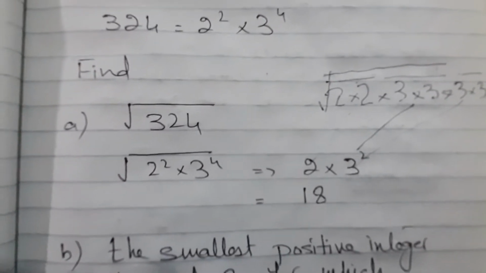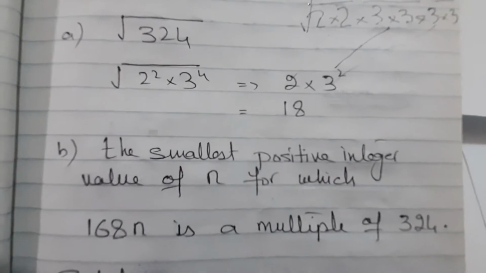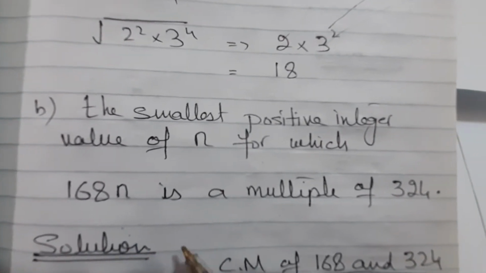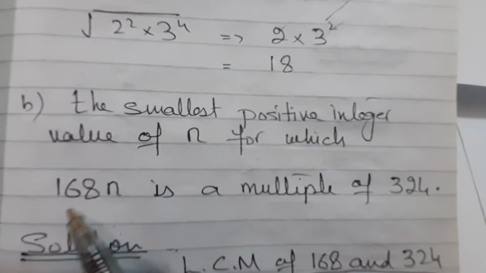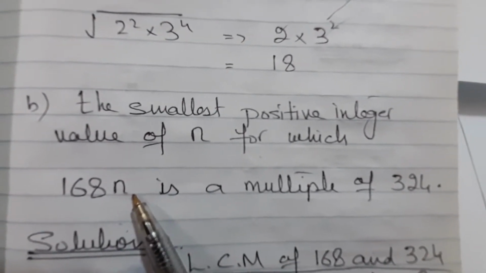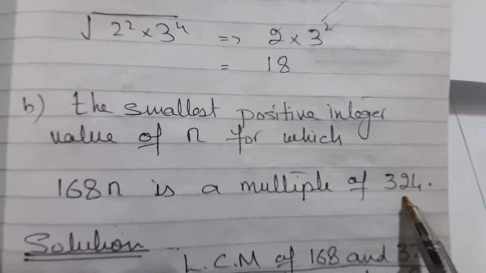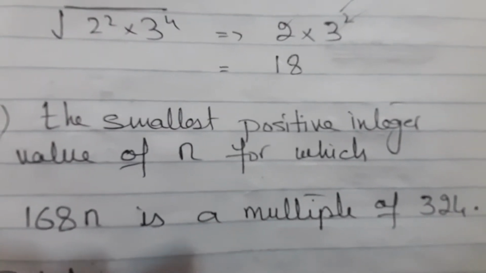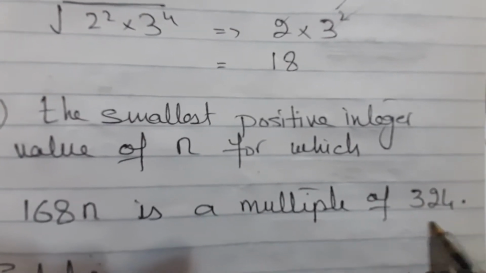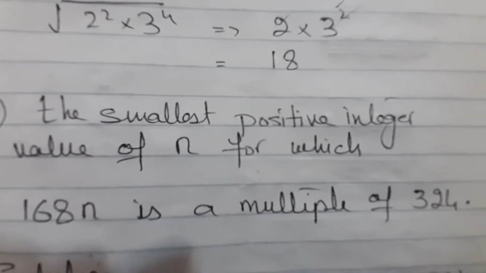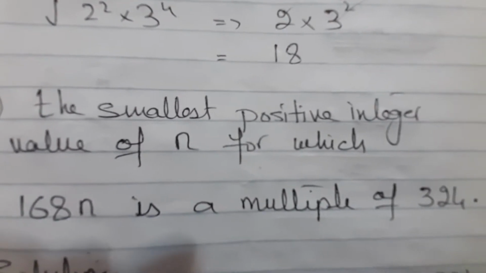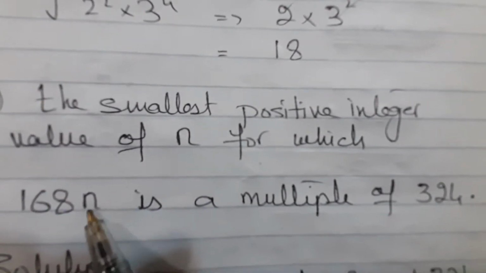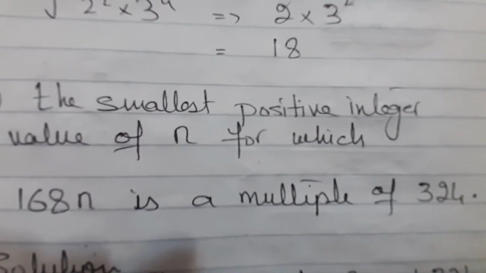Let's see part B, which is mostly a tricky part for most students. The question is saying 168 multiplied by n is a multiple of 324, and you have to find the smallest value of n. The meaning of the question is, multiple of 324 means you write down the table of 324, and then 168 multiplied by n will be one of the answers of that.